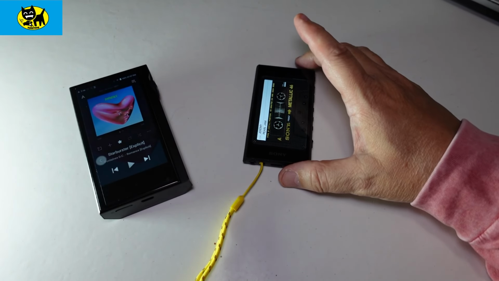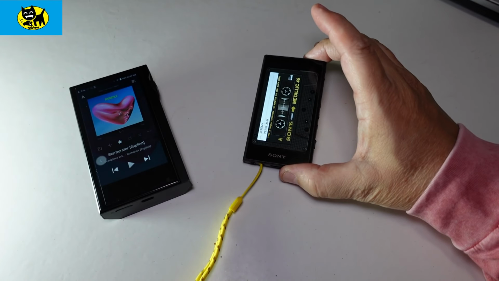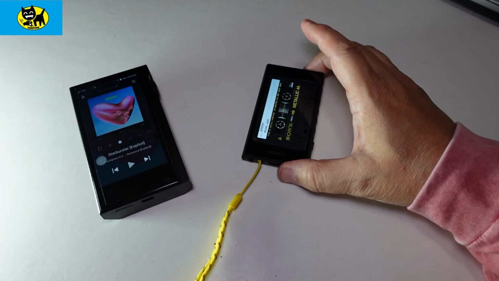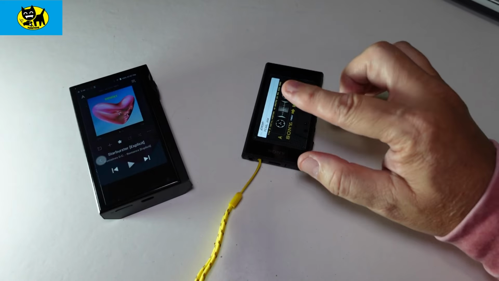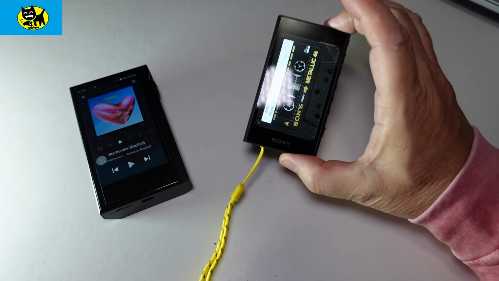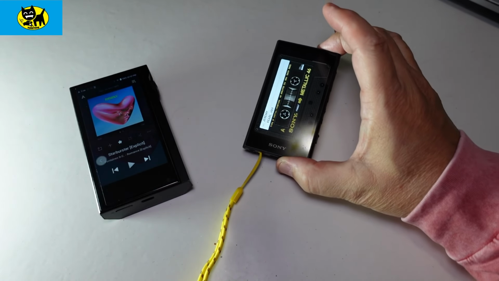I get it. Then what you'd have to do basically is plug this into a computer and then do the same method where you're transferring files. And let's go ahead and show you what this looks like if you take your Sony NW-A306 and plug it into a computer.